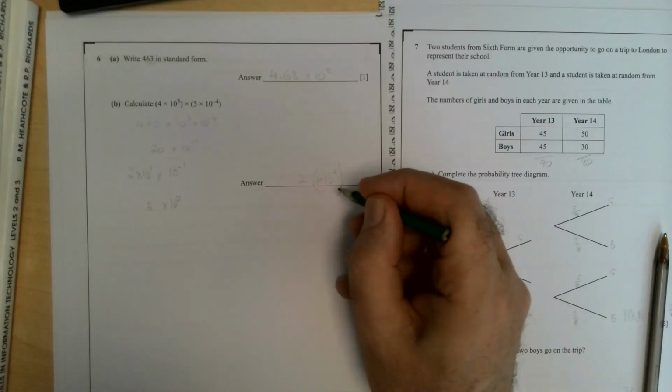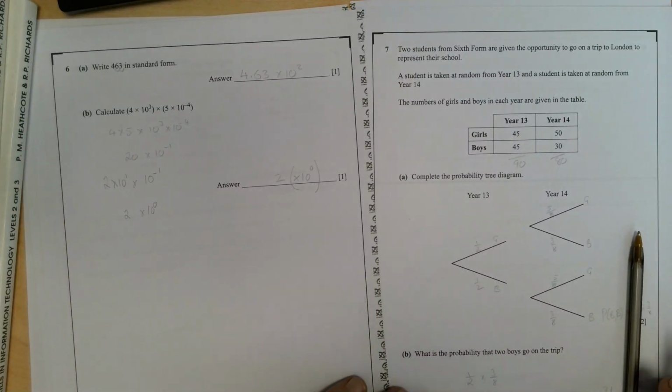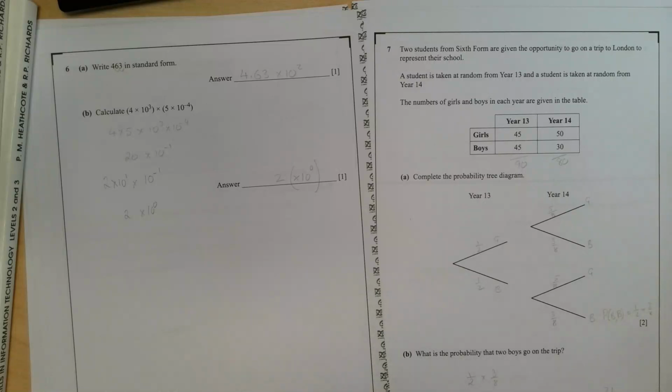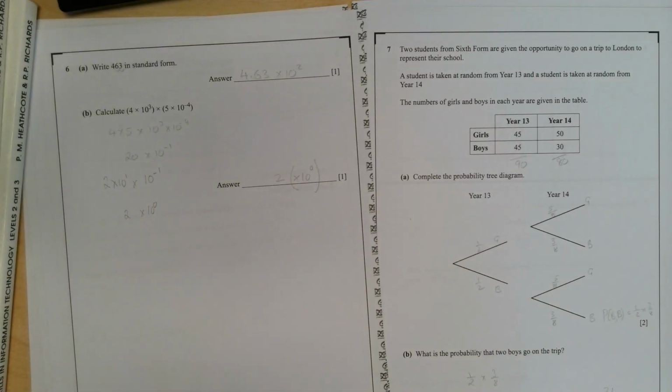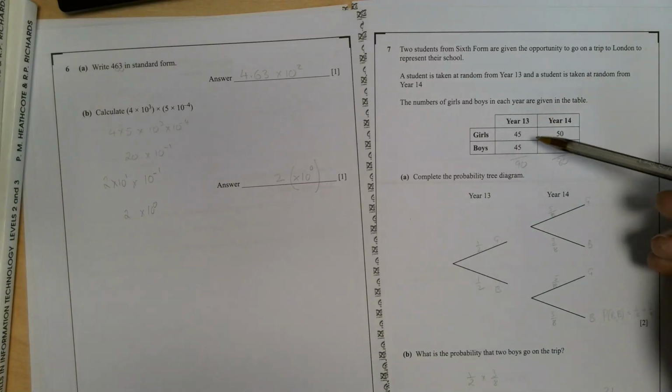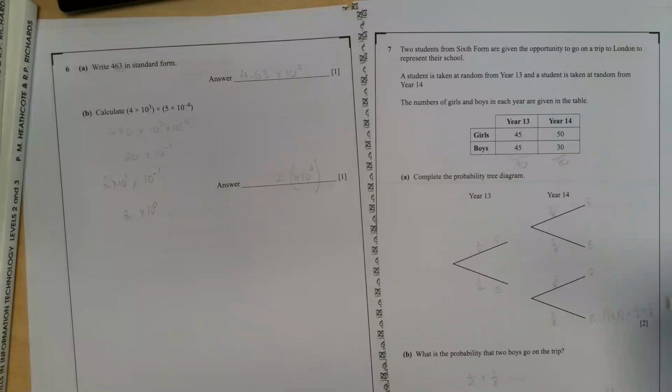Number 7. 2 students from sixth form are given the opportunity to go on a trip to London. A student is taken at random from year 13 and one at random from year 14. The number of girls in each year is given in the table. So 45 and 45 is 90. 50 and 30 is 80. So there are 90 in year 13 and 80 in year 14.